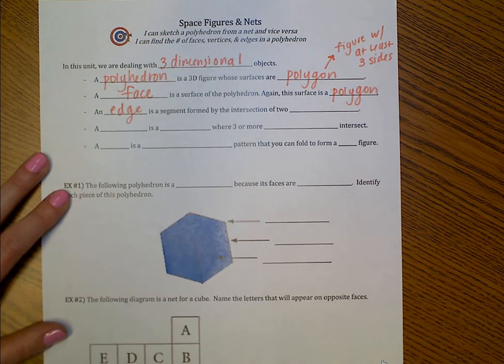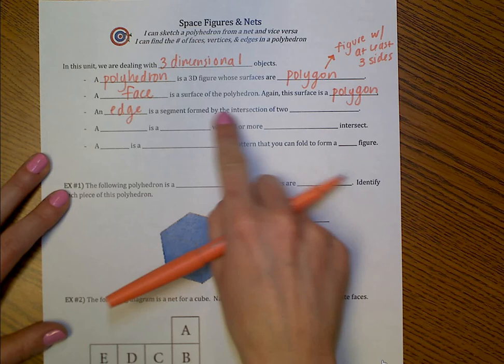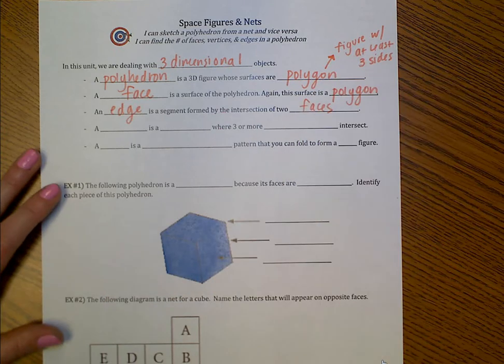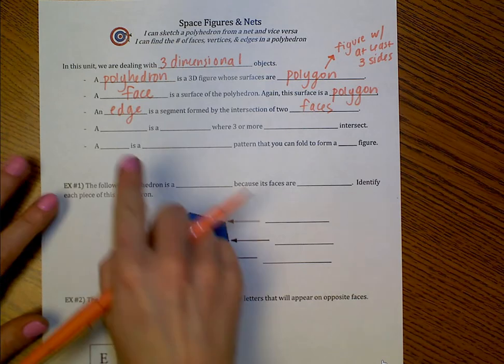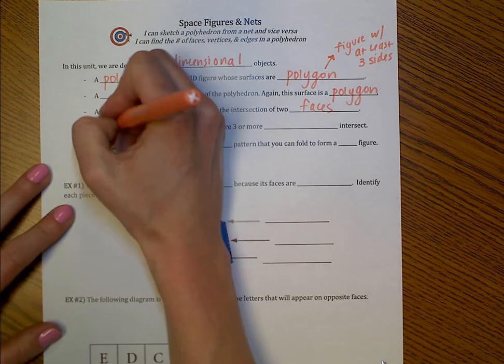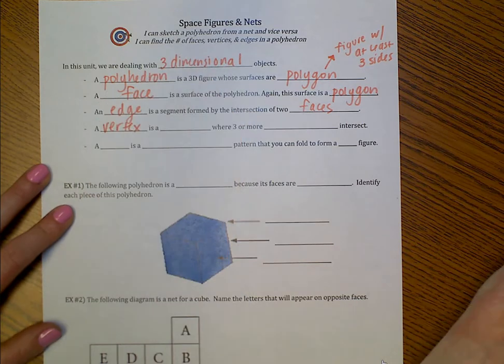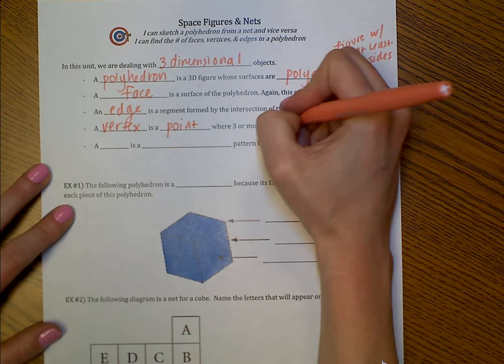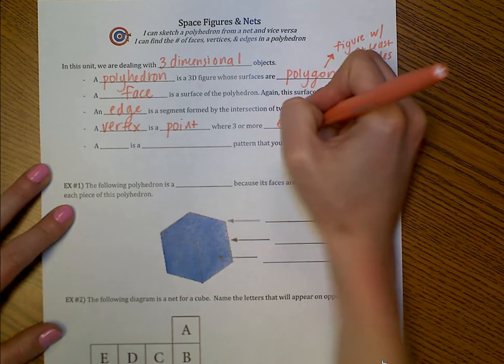An edge is a segment that's formed by two different faces, or two different sides. The next term is a vertex, and a vertex is a point where three or more edges come together or intersect.